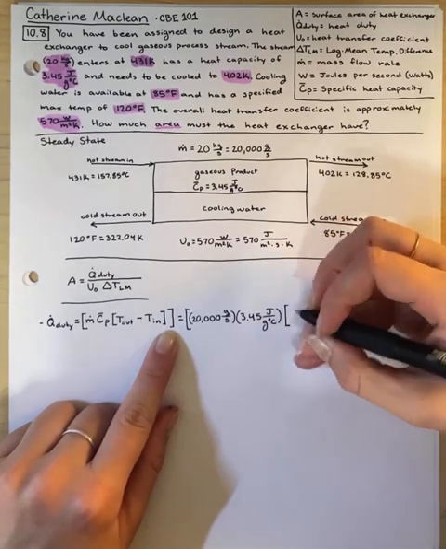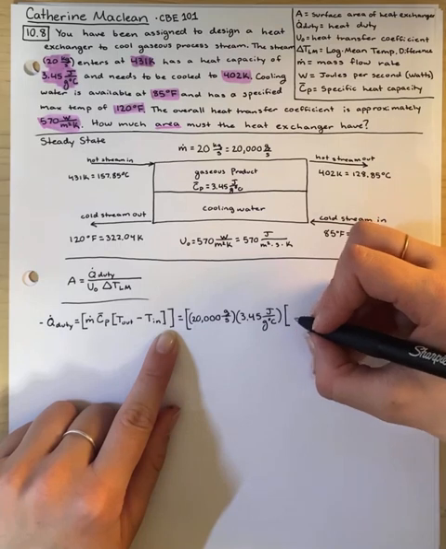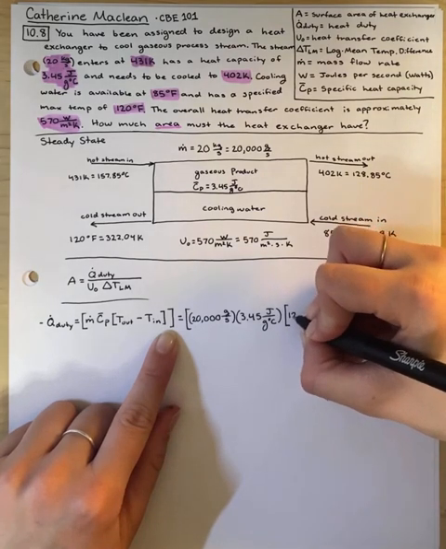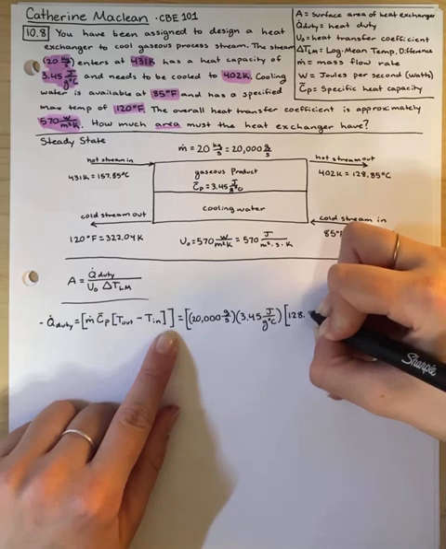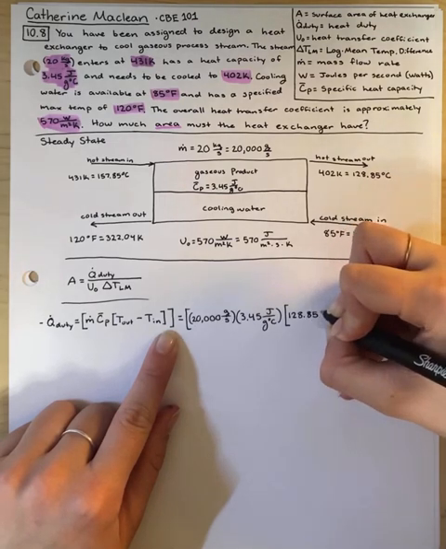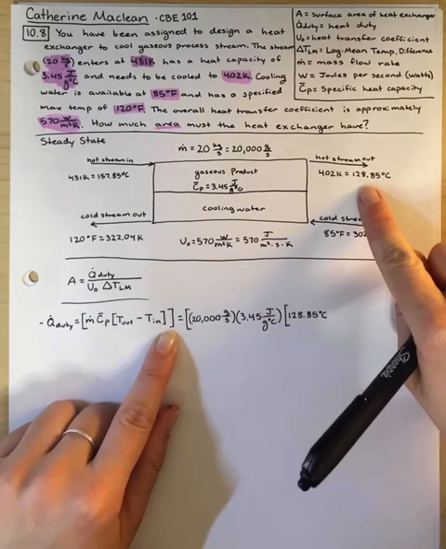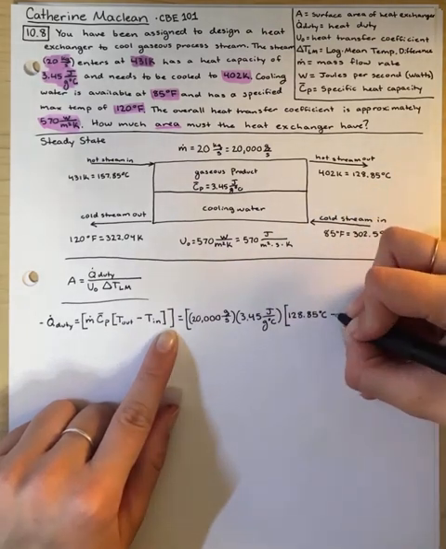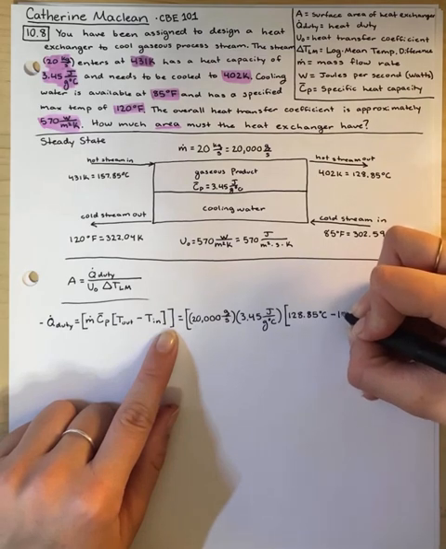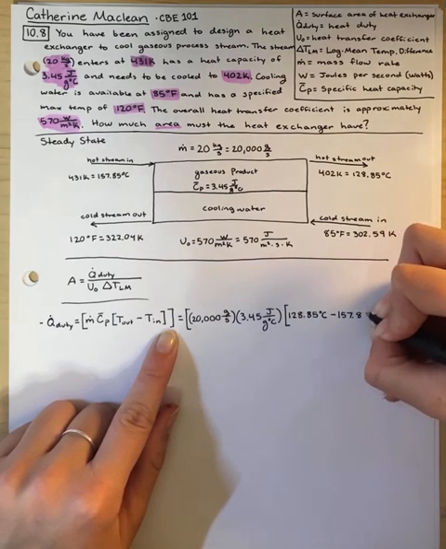This is multiplied by 128.85 degrees Celsius, as we see right here. That's our stream exiting, minus 157.85 degrees Celsius.